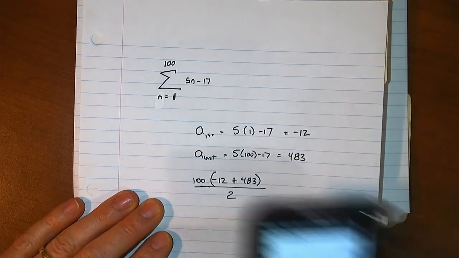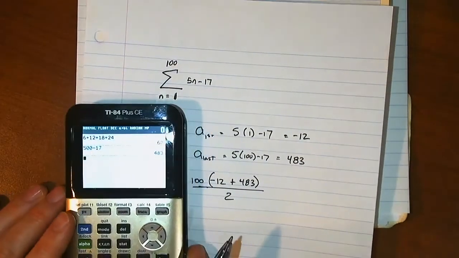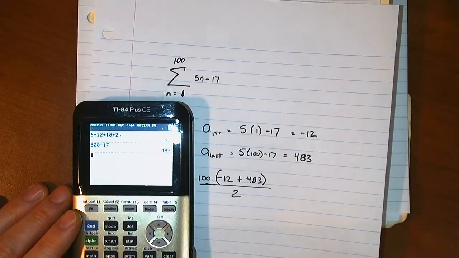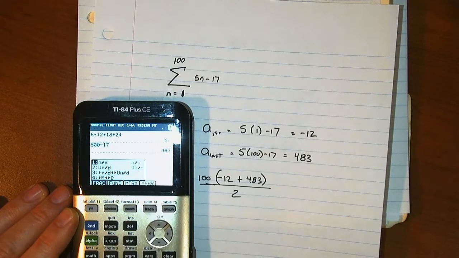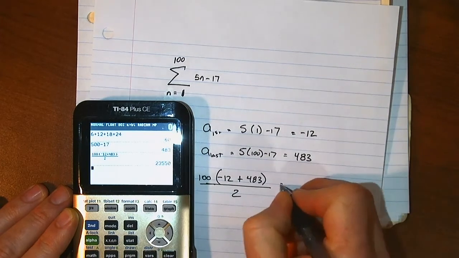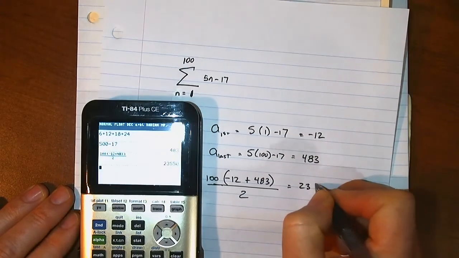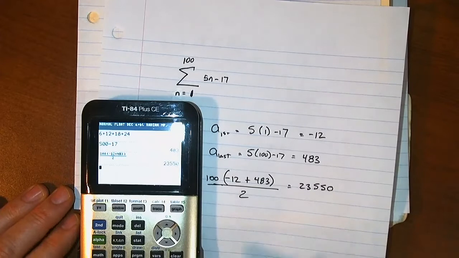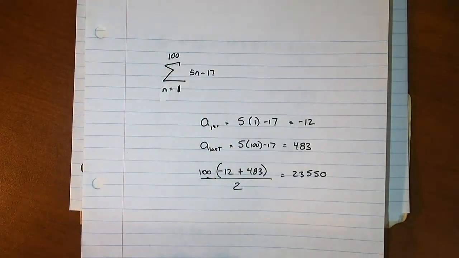And now this, I can just type into my calculator and solve, or I can use order of operations, whichever. I'm going to opt to do it on my calculator. So 100 times -12 plus 483, all divided by 2. And I end up with 23,550 for my answer. And that was a very fast, quick process.